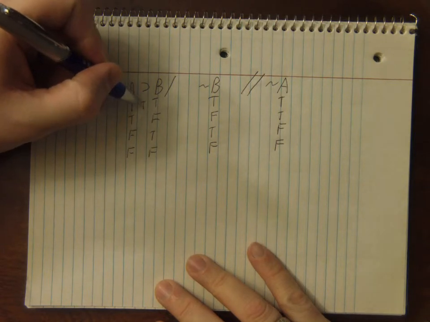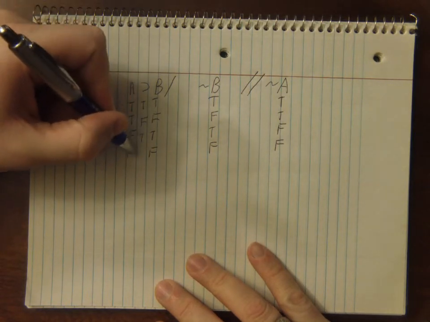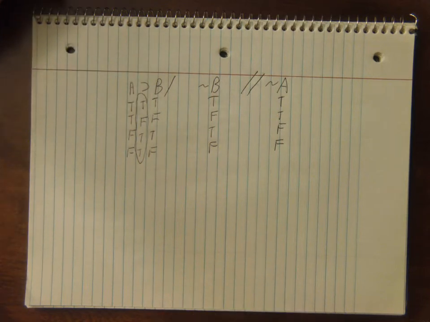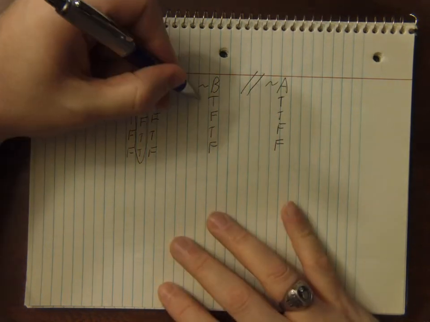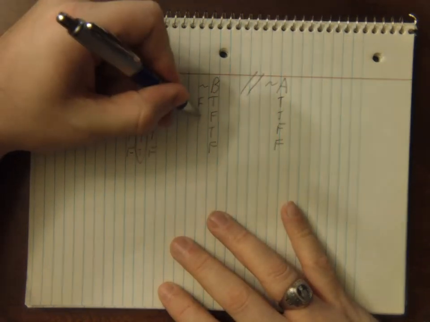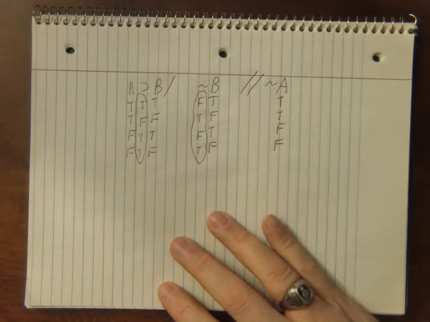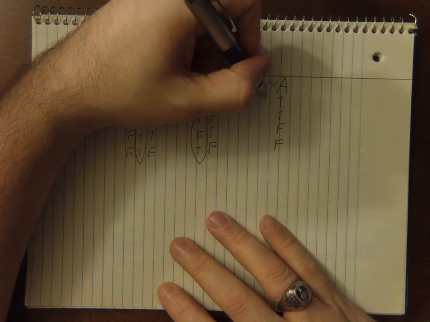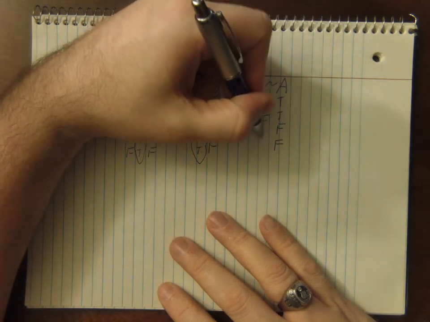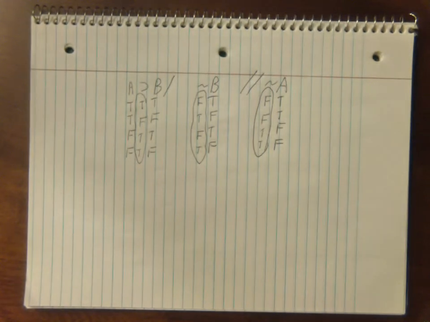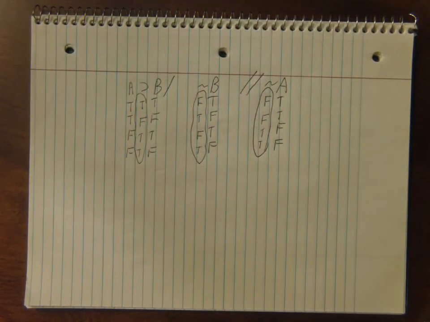If true, then true is true. False, true, true. There are all the possibilities for the first premise. Negation simply flips the sign. There are all possibilities for premise 2. Negation once more just flips the sign. There we have, circled, all possible values for both premises and the conclusion.